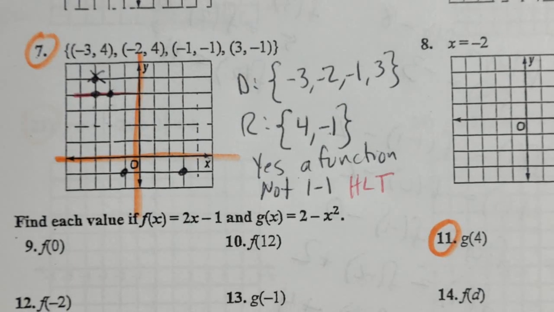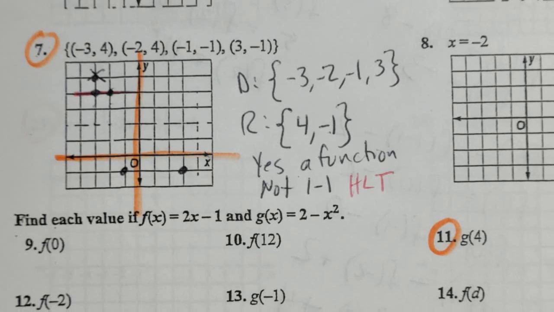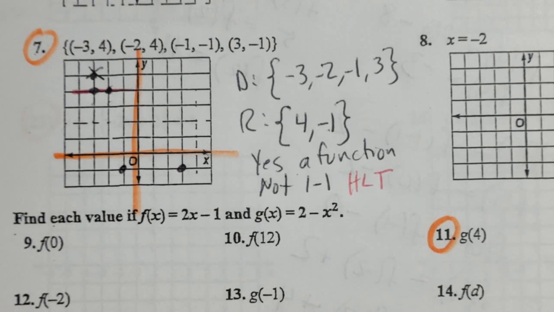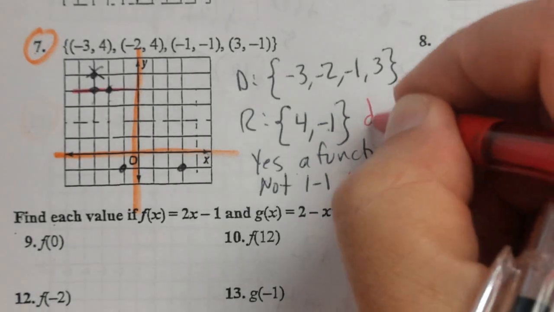Then state whether it's discrete or continuous. How do you know? So discrete is, if you can list all the points, it's discrete. If you have to give a range or an interval, it's continuous. So what is this one, discrete or continuous? Discrete, because you can list the points.